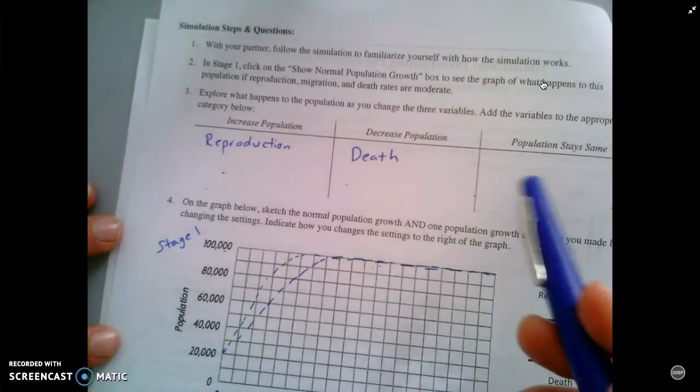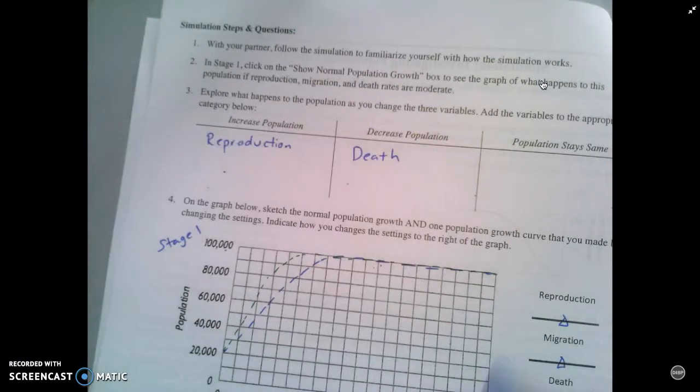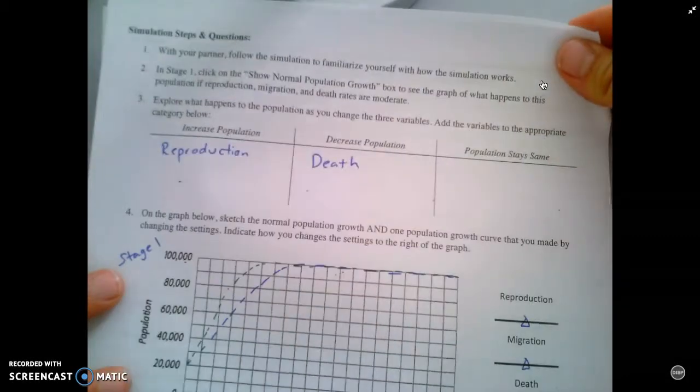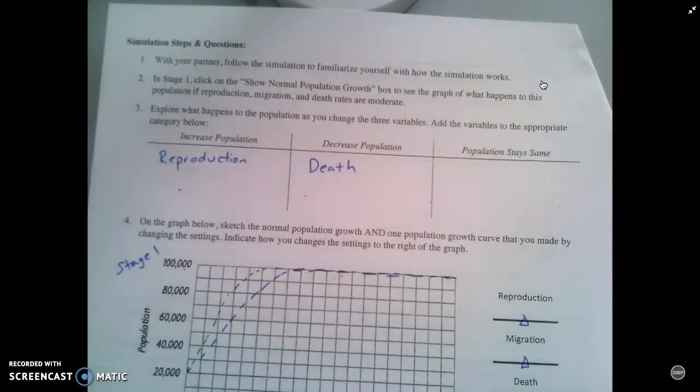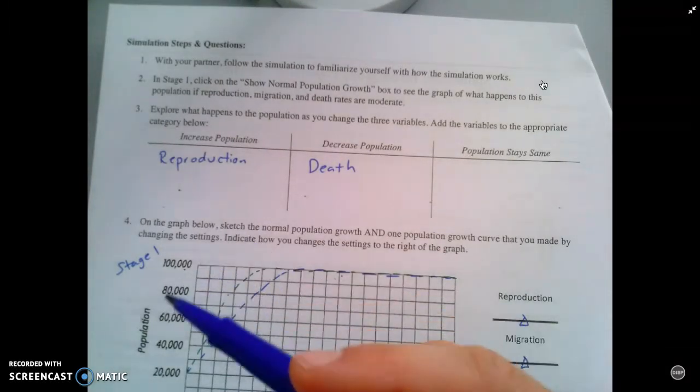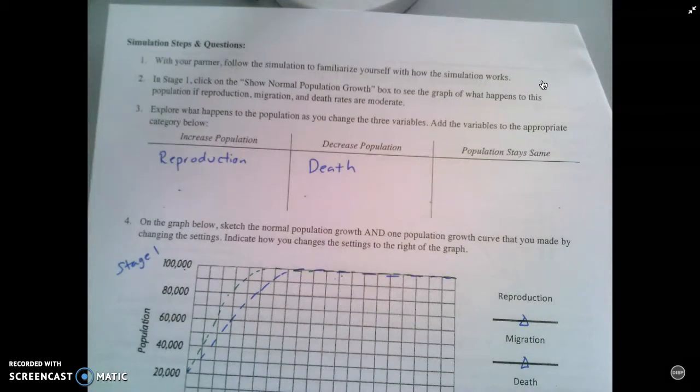Hi class. So we're going to be looking at this simulation together. We're just looking at a few factors and how they impact the population growth of a species in an area. Here we're looking at these Averil tuna in the Averil Gulf. The first thing I want to do when we go to the simulation is play with it and figure out how different factors are influencing the population.